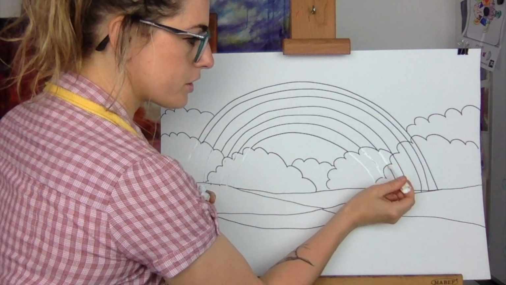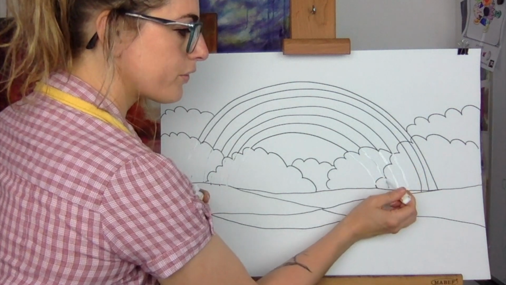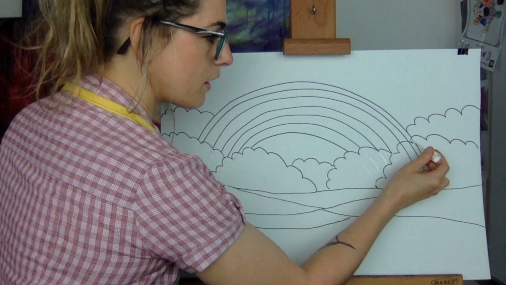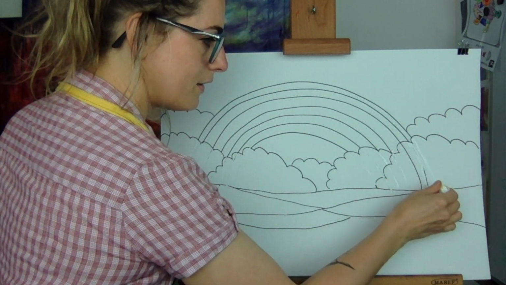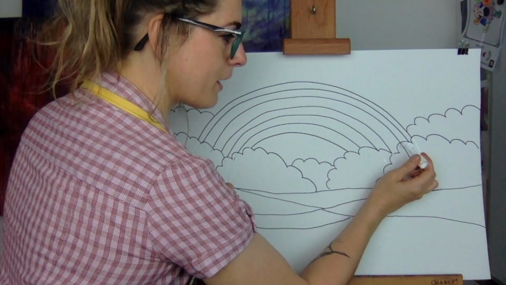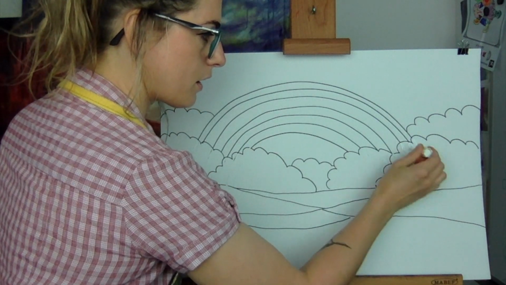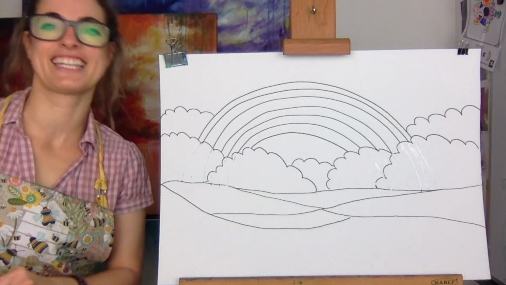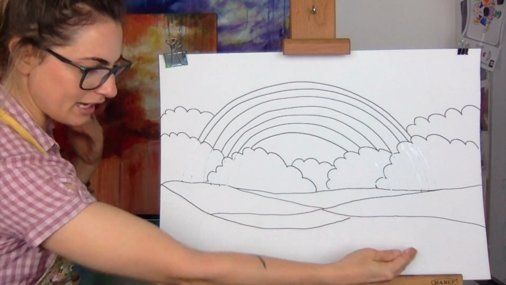So this is a picture that's going to be fun and positive to look at. So it's going to make you smile when you finish it. Hopefully. A lot of rubbing out, guys, but we'll get there. Okay. Right. Okay, so there's my rainbow, all my clouds, the valley.